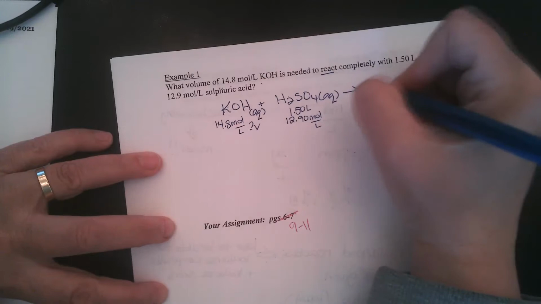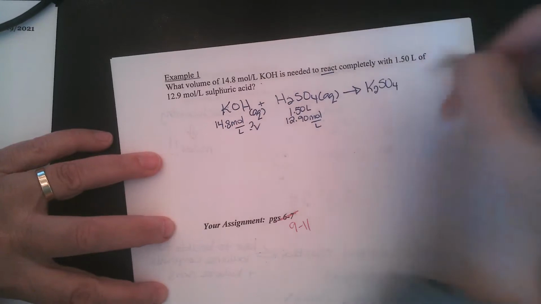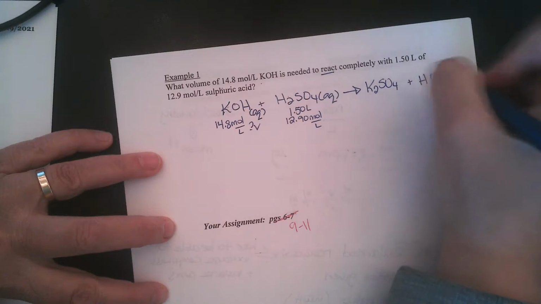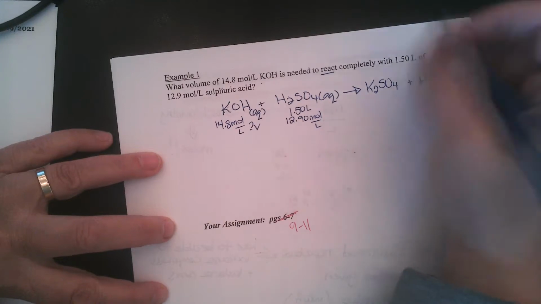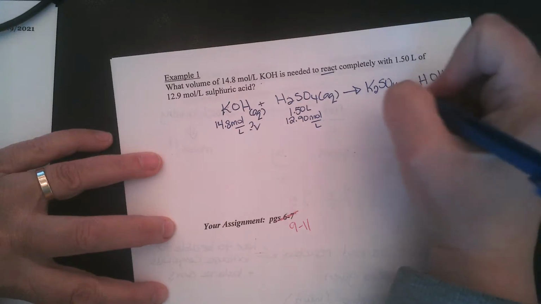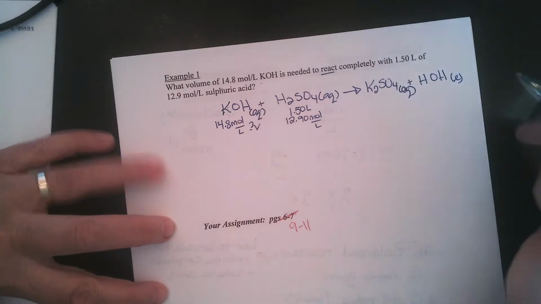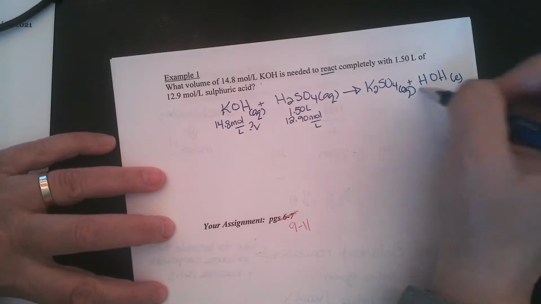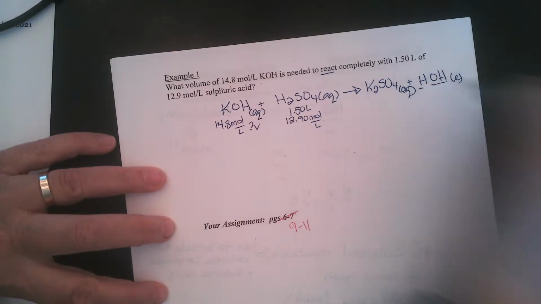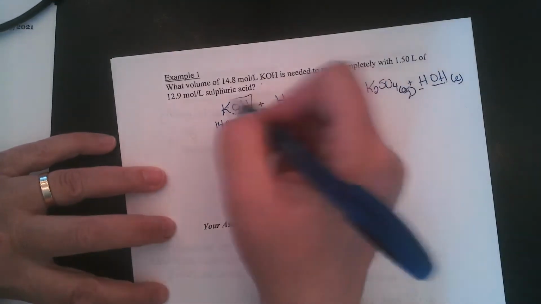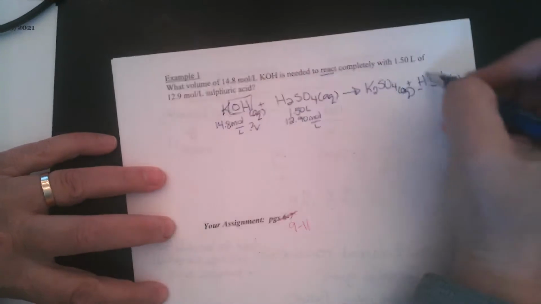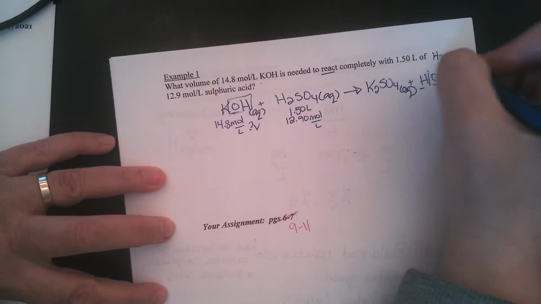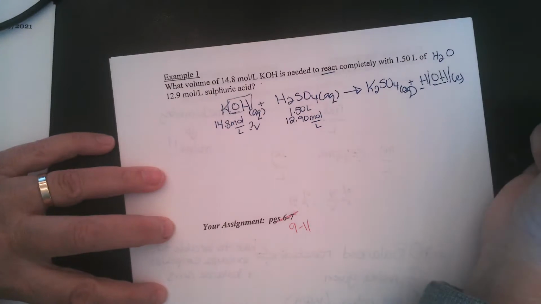We're going to get potassium sulfate and water. I am going to always write water like this from here on out because it's easier when you see a hydroxide ion to look at this as being a hydroxide ion, as opposed to trying to balance that out.